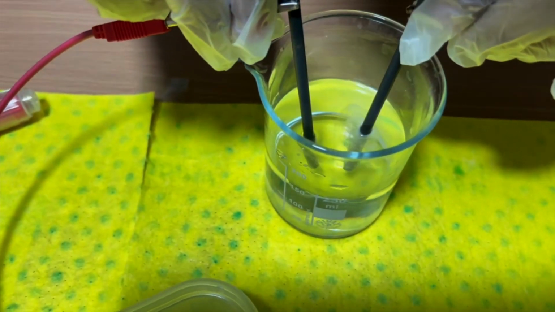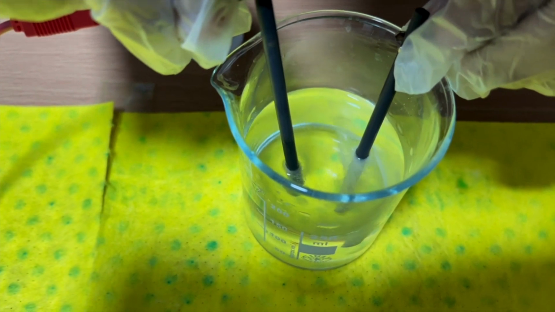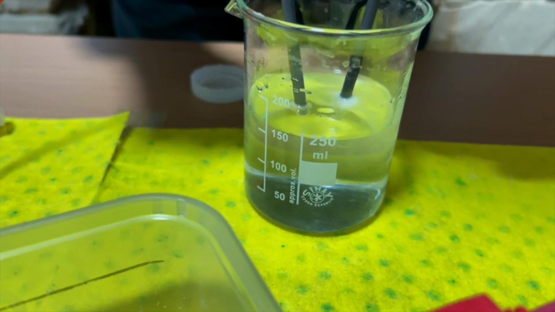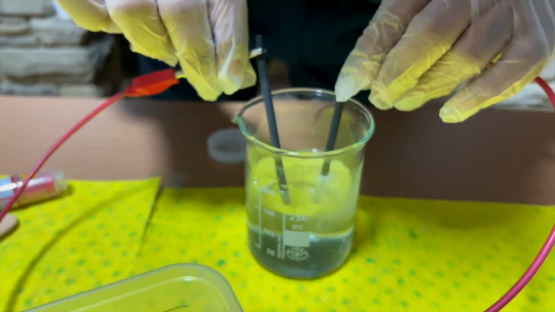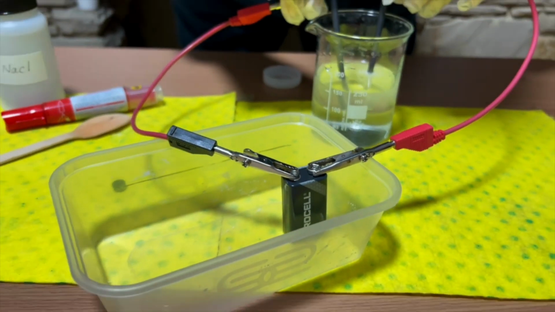One more time. So at cathode, hydrogen gas is liberated. At anode, chlorine gas is liberated. So at cathode, reduction takes place. At anode, oxidation takes place. So this is a kind of redox electrolysis. Look at that. Can you see that one?